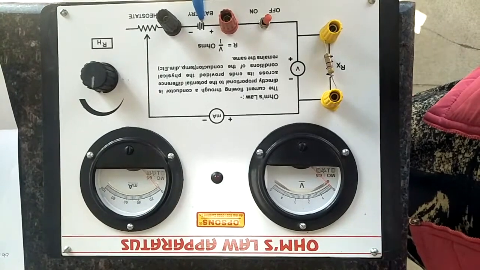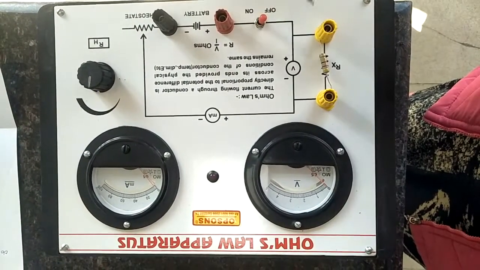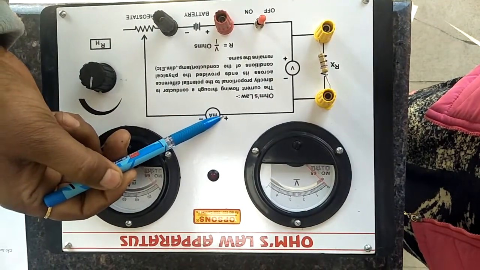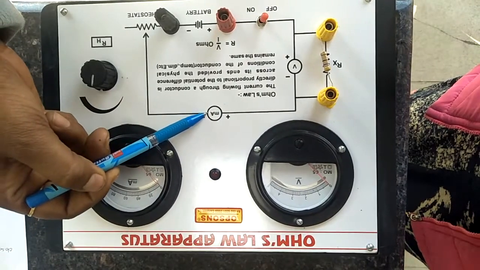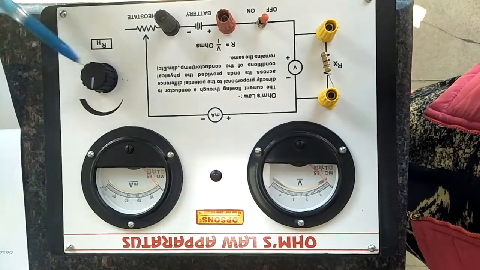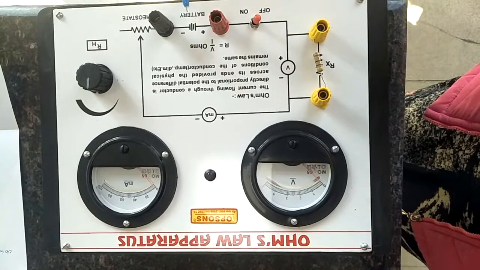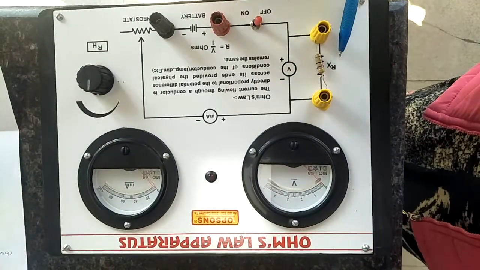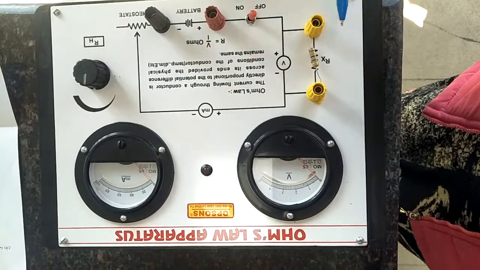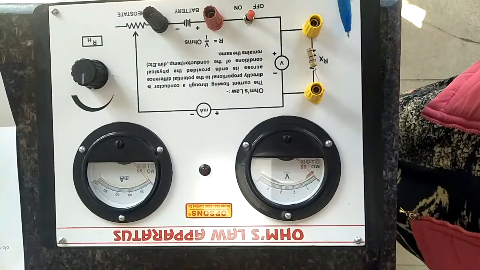The positive pole of the battery is connected to the positive pole of the voltmeter. The negative of the voltmeter is connected to the positive of the ammeter. The negative of the ammeter is connected to one terminal of the rheostat. Another terminal of the rheostat is connected to the negative pole of the battery. And here you can see a wire whose resistance we have to calculate, and this is connected in parallel to the voltmeter.